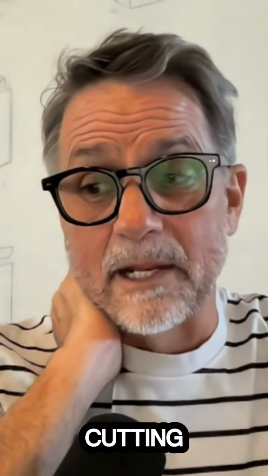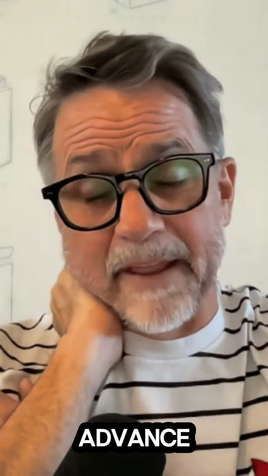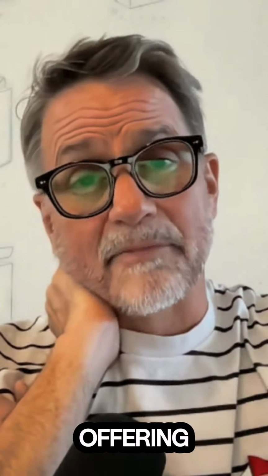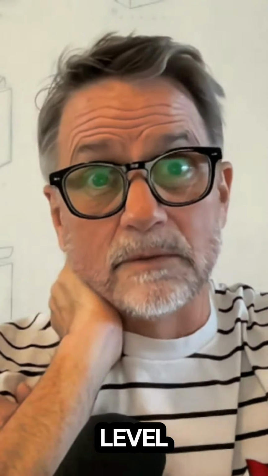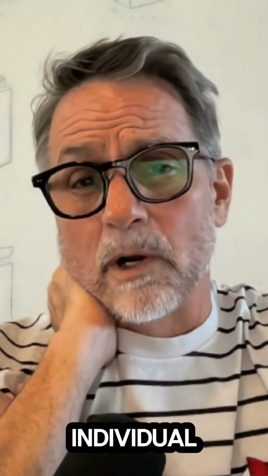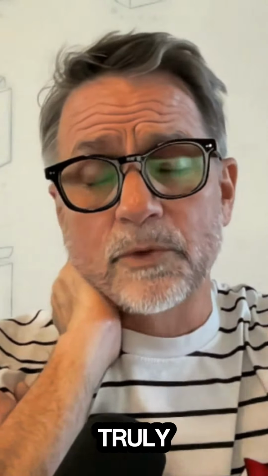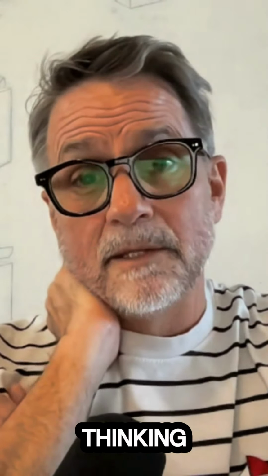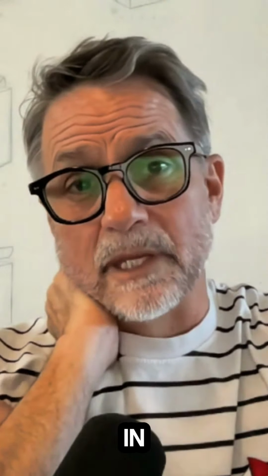And then in cutting course 3, it continues to advance your technical skills by offering more high-level advanced ways of approaching hair, but it really celebrates the individual artist. And so cutting course 3 is truly about how do we take all of this content, curriculum, and way of thinking to build foreseeable end results in your aesthetic.